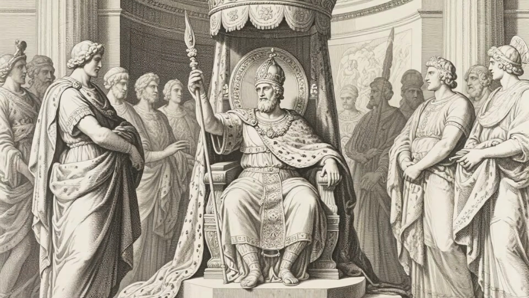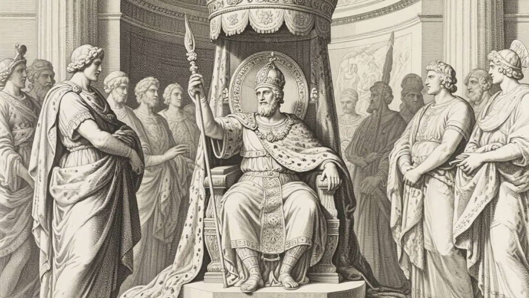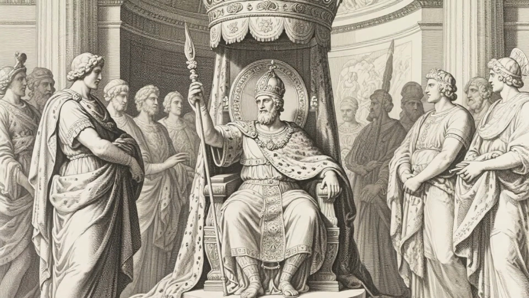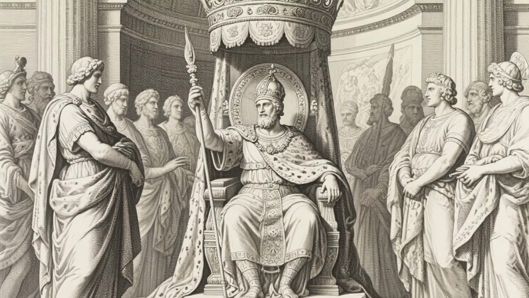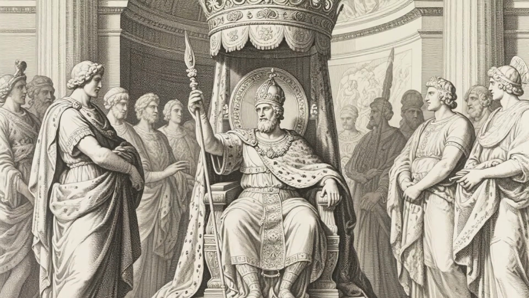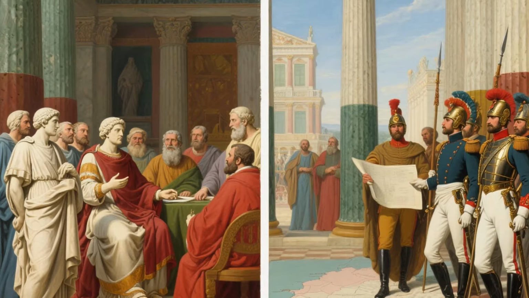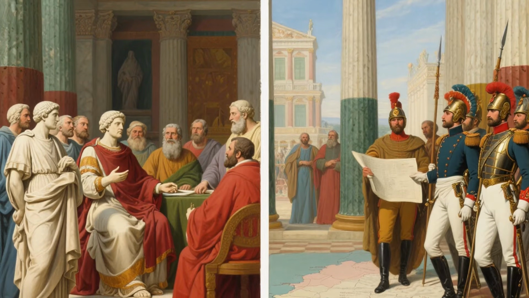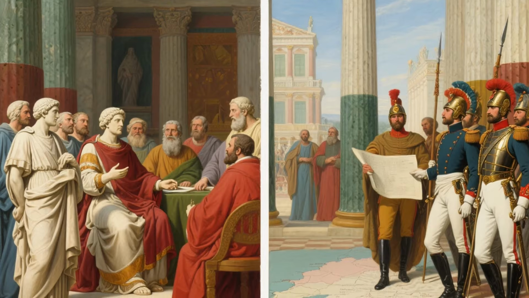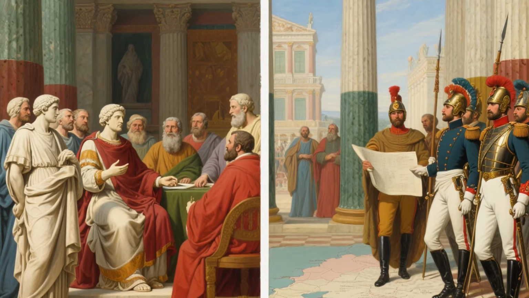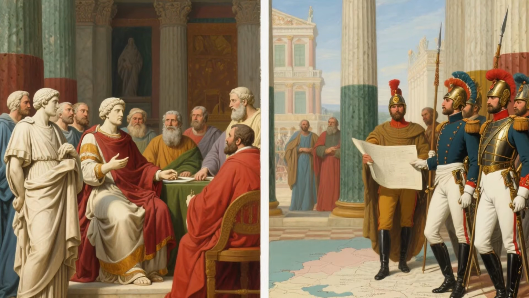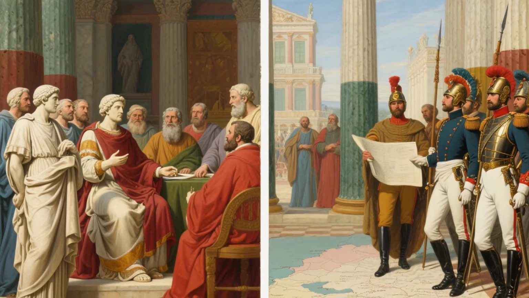In 527 AD, Justinian I ascended to the throne of the Eastern Roman Empire, becoming one of the most influential emperors of Byzantine history. His reign was marked by ambitious efforts to consolidate imperial authority, codify Roman law, expand the empire's territorial holdings, and strengthen administrative and religious institutions.